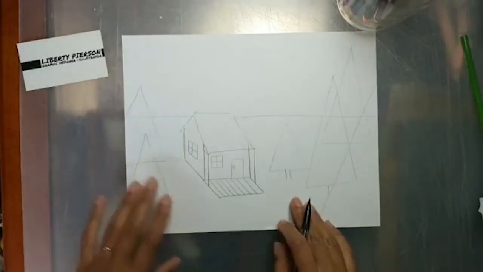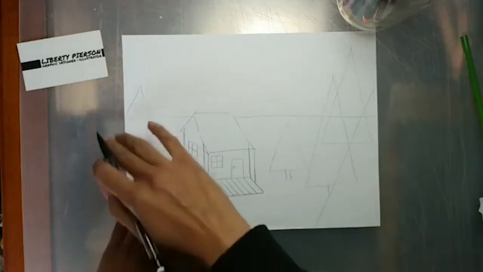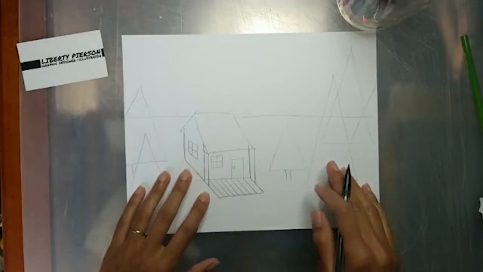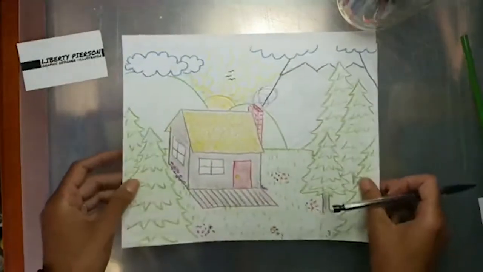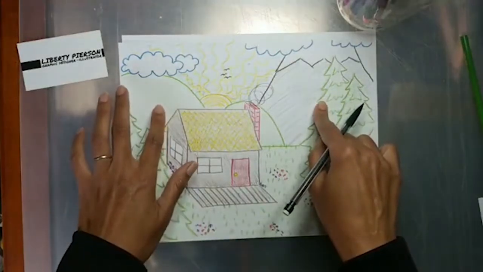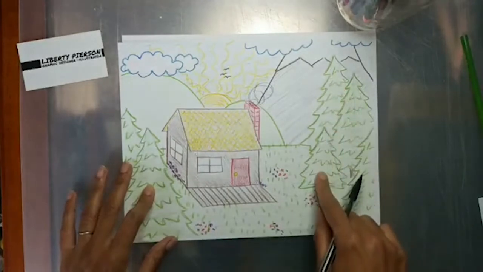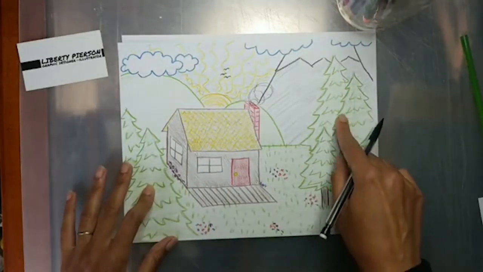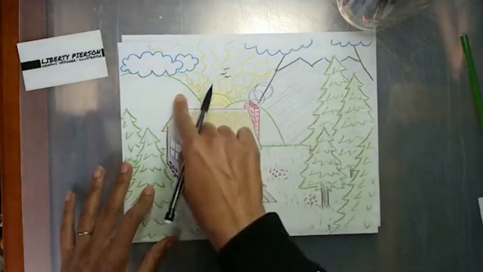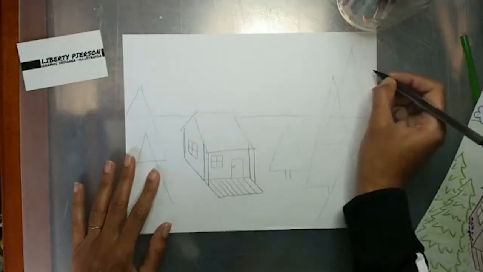So we have our house and we have the triangles for our trees. Now we're going to take some curved lines and we're going to do some hills in the background. In my previous drawing, what I did is I put the mountain on the right side and the hills on the left side. But now that I look at it, because I have all these triangle shaped objects here, the triangle shaped mountain looks a little redundant. So I'm going to move the mountain to the other side, which means my hills are going to go on this side.